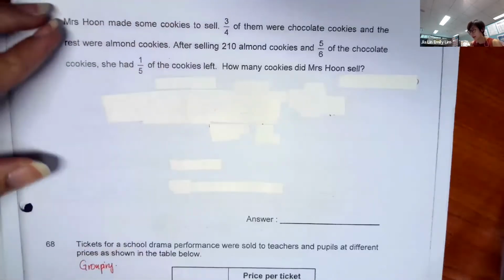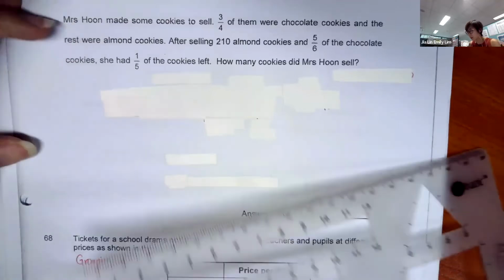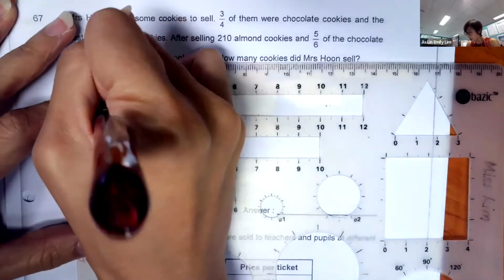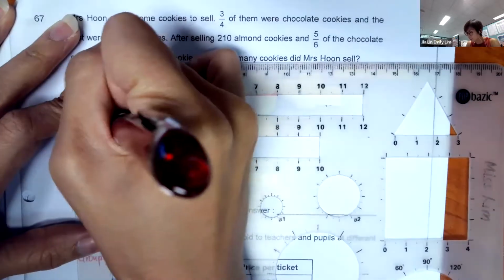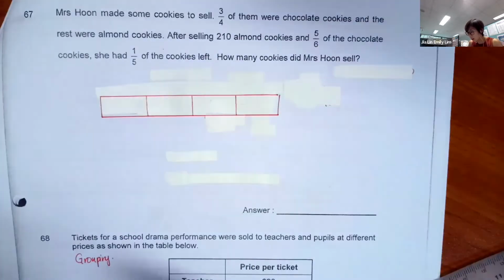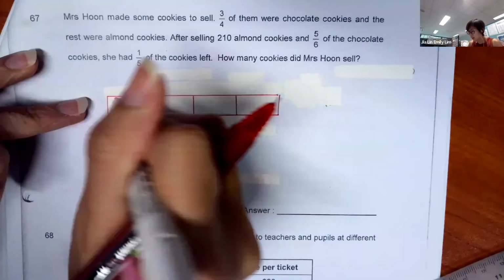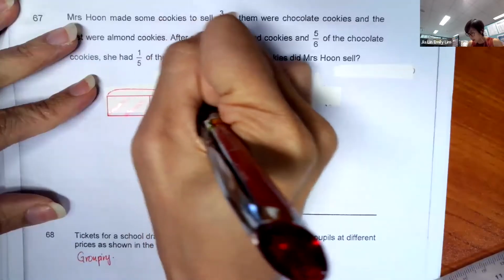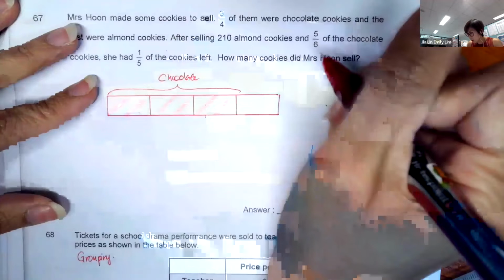Mrs. Hu makes some cookies to sell. 3/4 of them were chocolate cookies and the rest was almond cookies. So I'm going to cut this into 4 units first. Okay. 4 units. And then I'm going to shade 3 for chocolate. And 1 unit would be the almond.